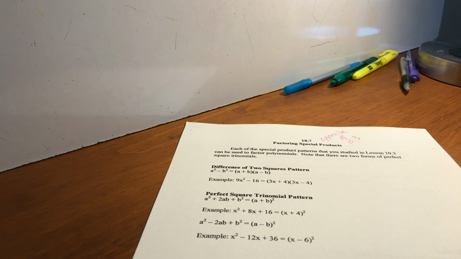While 10.7, the assignment might be kind of easy because you know it fits the patterns, 10.8 is pretty random. Some of it will just be factoring and some of it will be a special pattern that you can factor, and it'll be mixed together. So 10.8 is a little more challenging, and I'll call it fun.